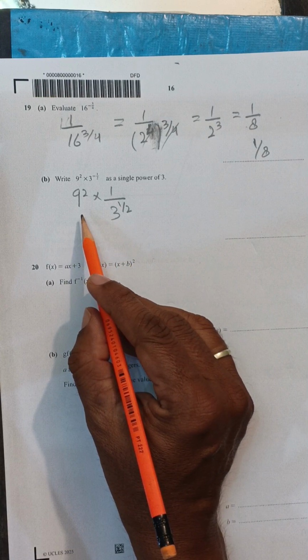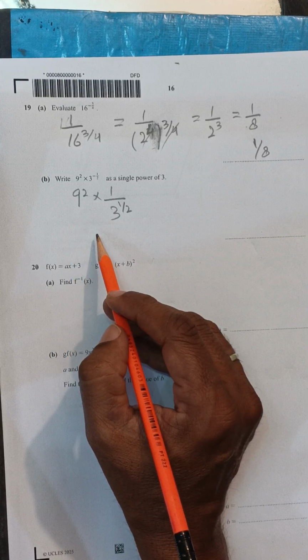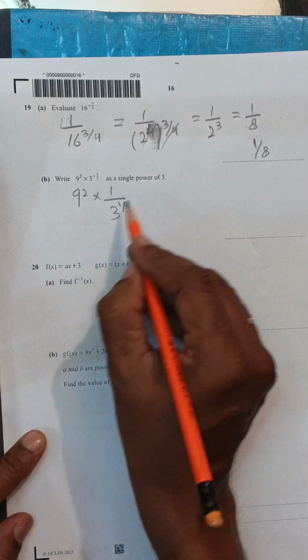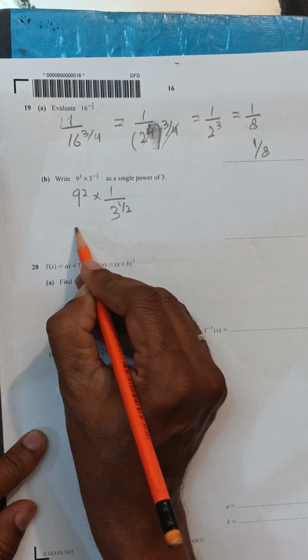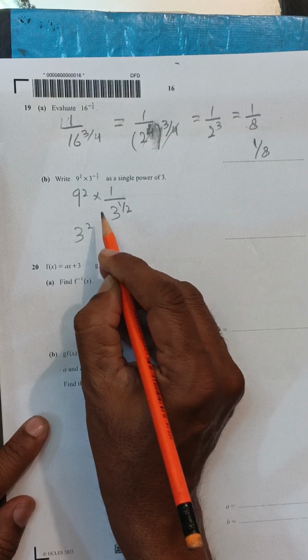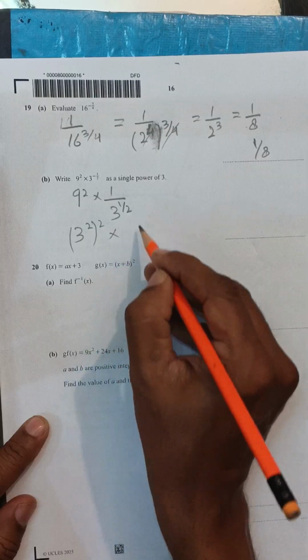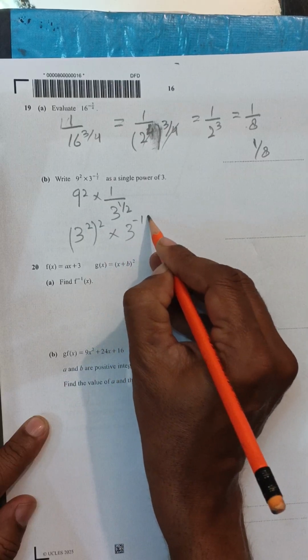So we can write 3 power 2, and this is 2, multiplied again by 3 power minus 1 over 2.